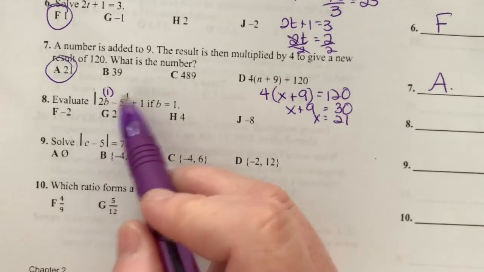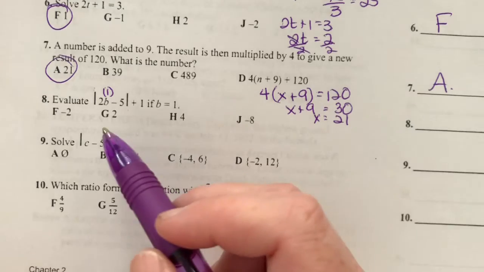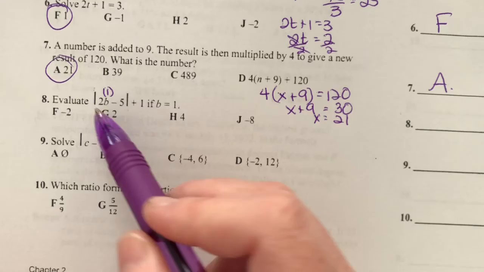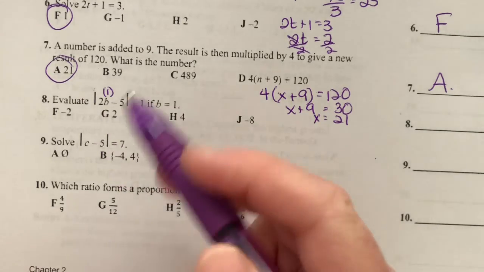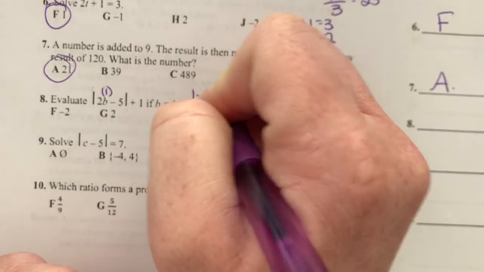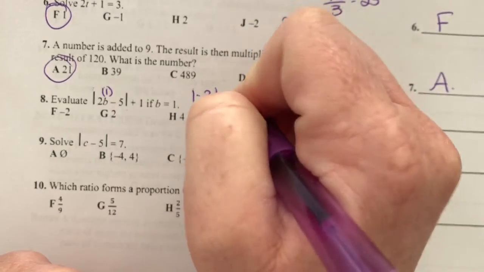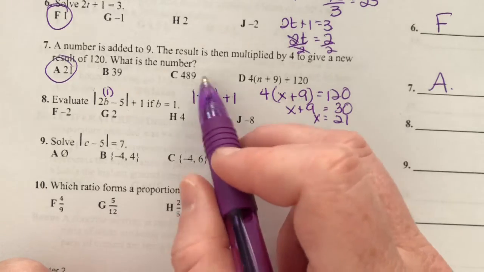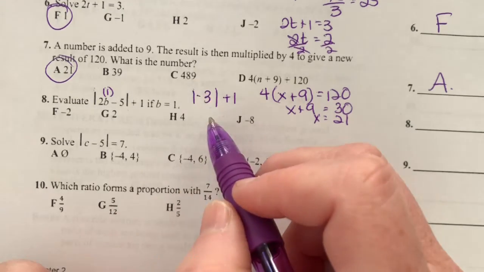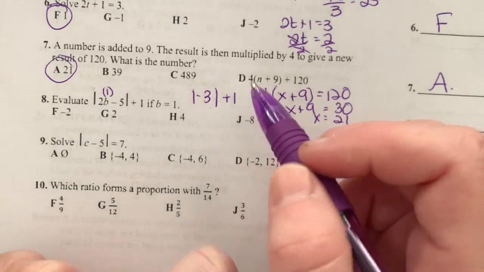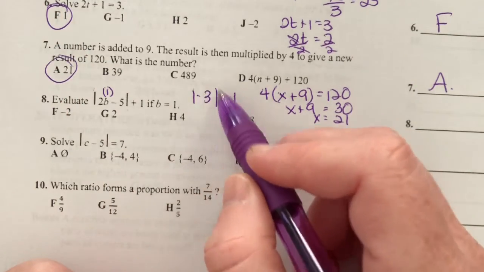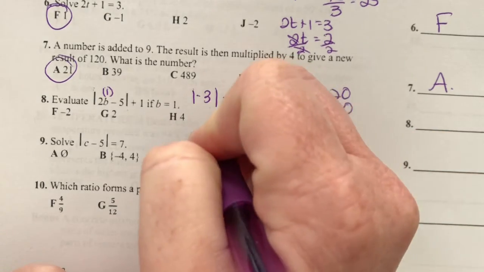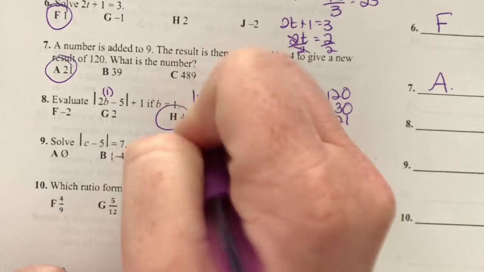So first, I solve what's inside the absolute value. I treat it like parentheses. So 2 times 1 is 2, and 2 minus 5 is negative 3. So I'm going to have negative 3 in absolute value bars plus 1. But once I take the absolute value of negative 3, remember, when all you're left with is one number inside the bars, you can go ahead and take the absolute value, which means the bars go away, and whatever's inside becomes positive. So this is going to become positive 3 plus 1, which is just 4.